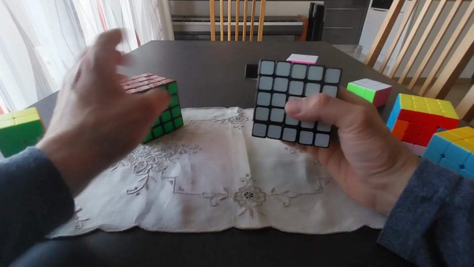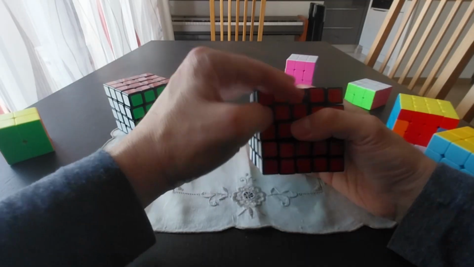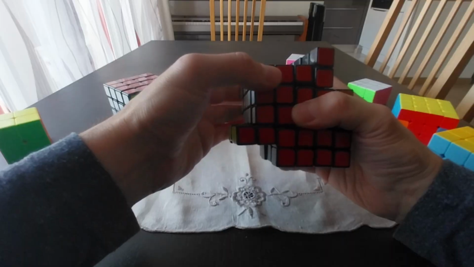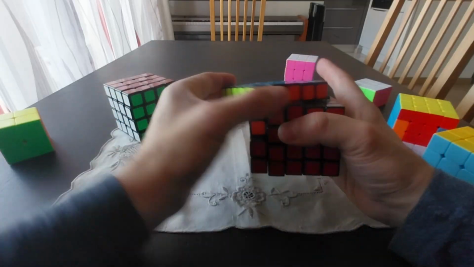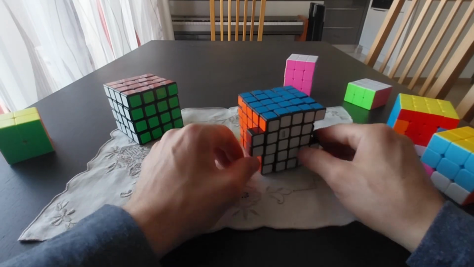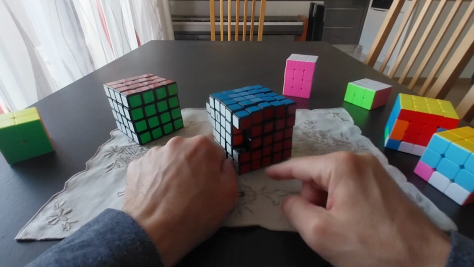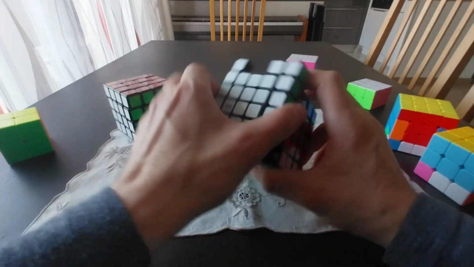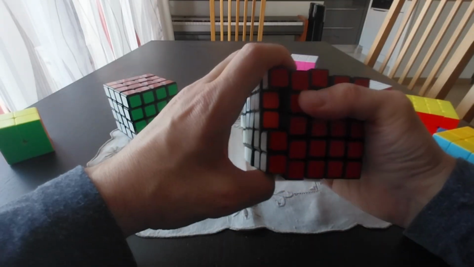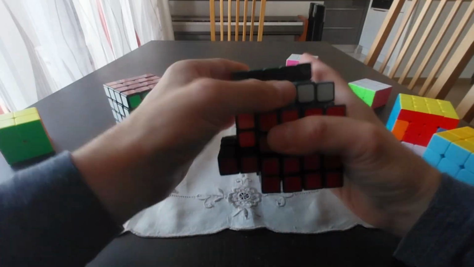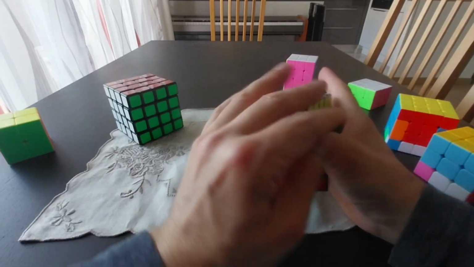In fact, if I do the exchange, I will reverse this 2L to U. Okay, I solved the top, but I reversed this midline, and I need to get it back to this position. So I will repeat this algorithm. To U, to L, to U, to L, to U. Okay.